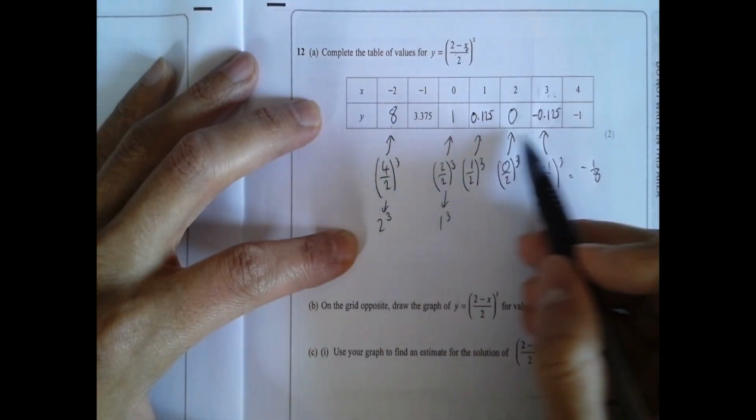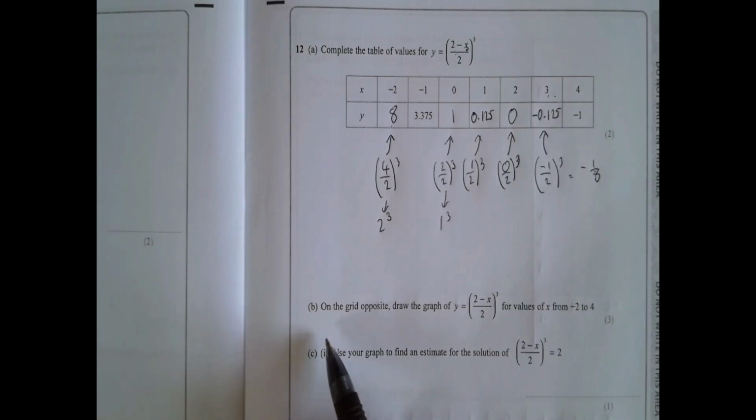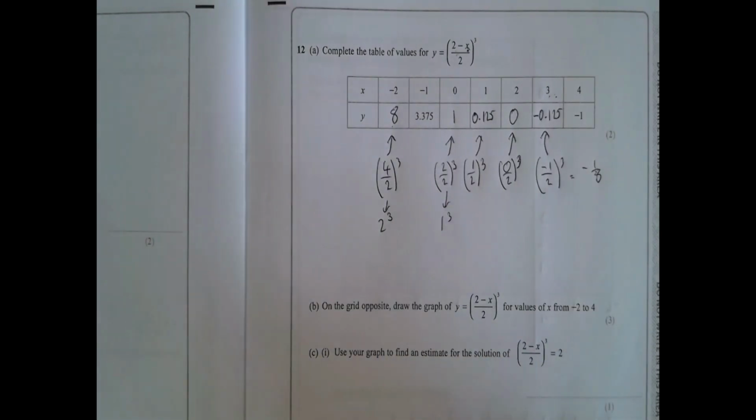Okay, so I've now completed my table of values, and I get 2 marks for that. It's now asking me to draw the graph of this, so I'm going to do that now.